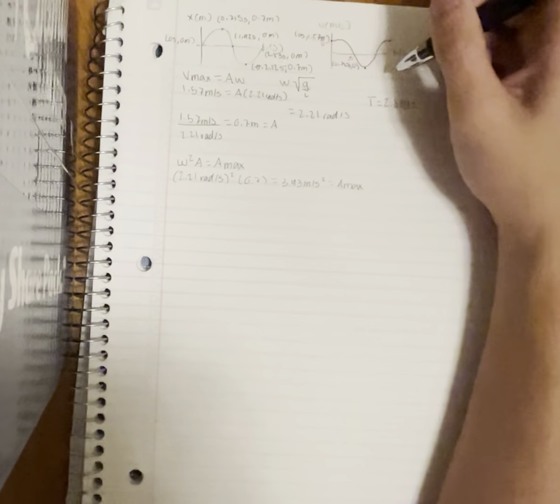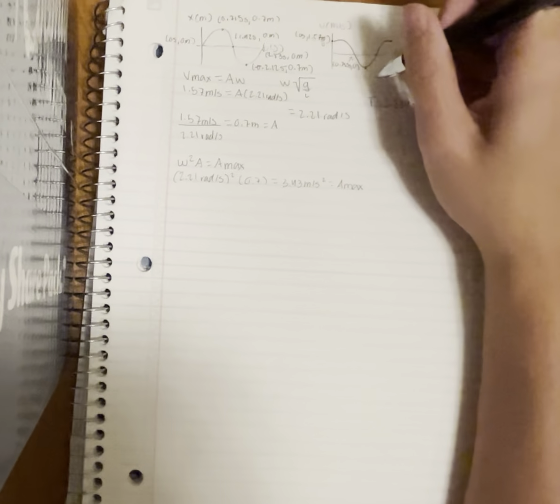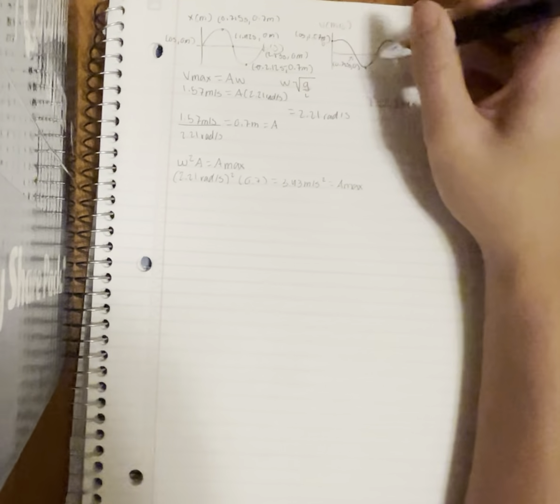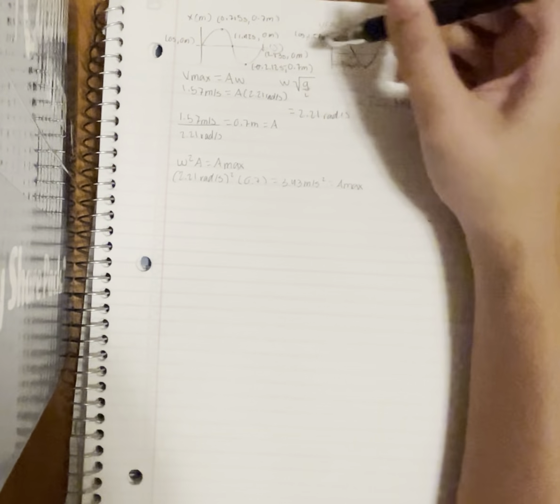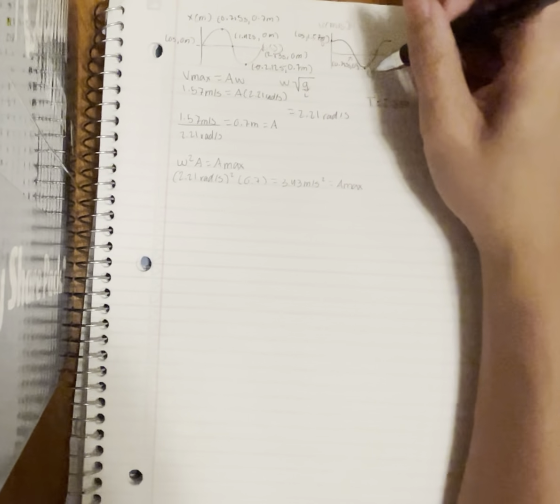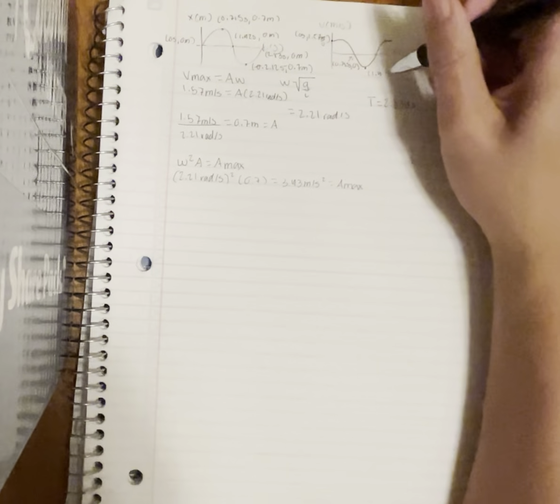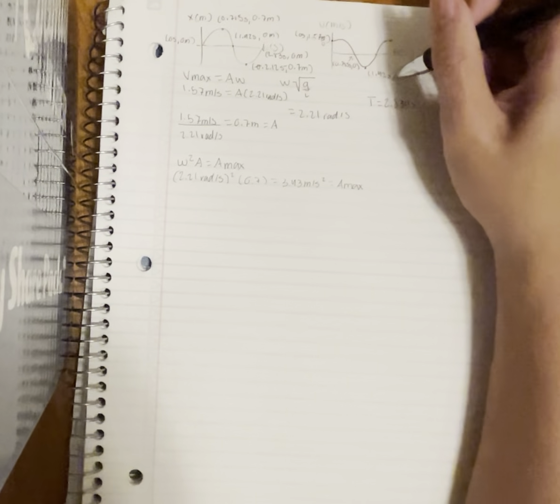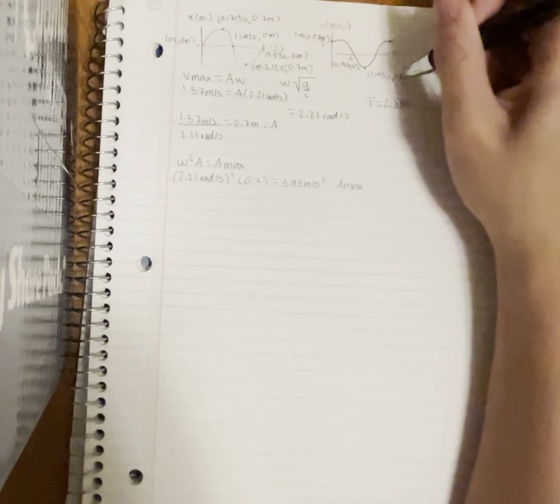And right here it's another Vmax, but it occurs at position 0, which is 1.42 seconds, because Vmax always occurs at position 0. So 1.42 seconds, 1.57 meters per second.